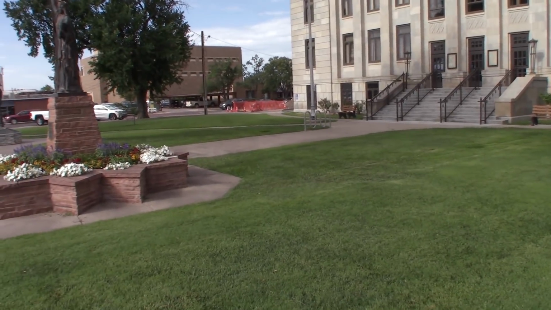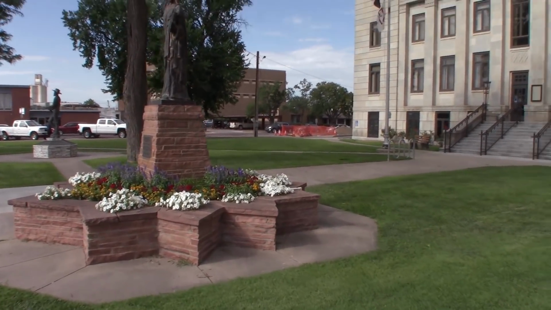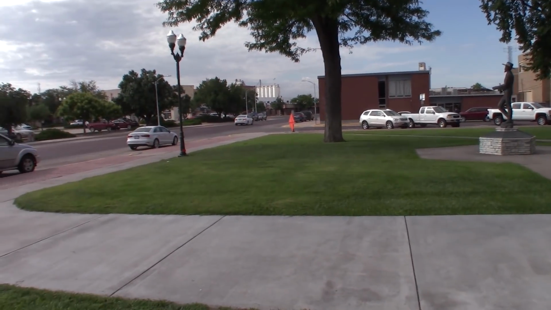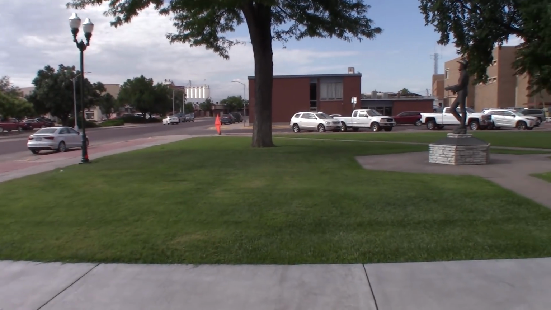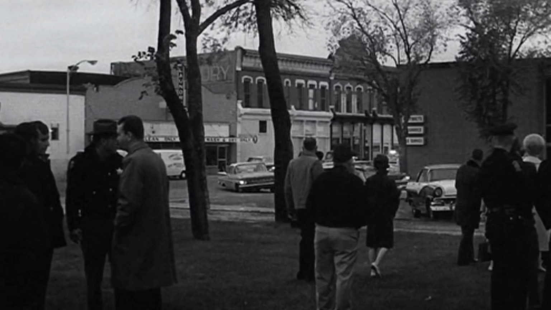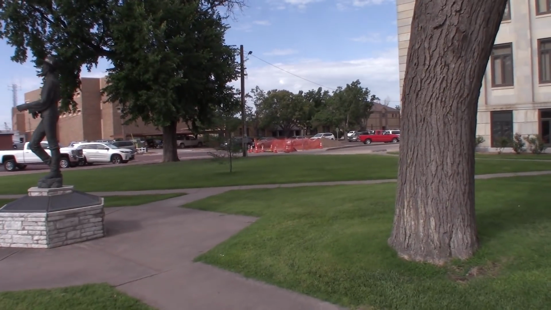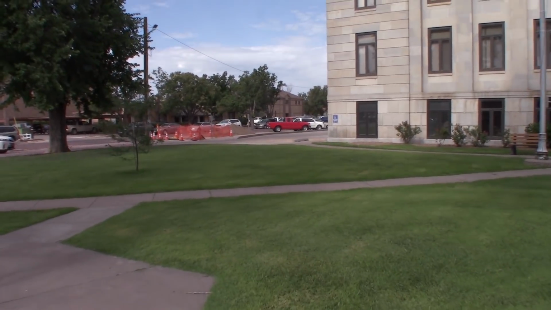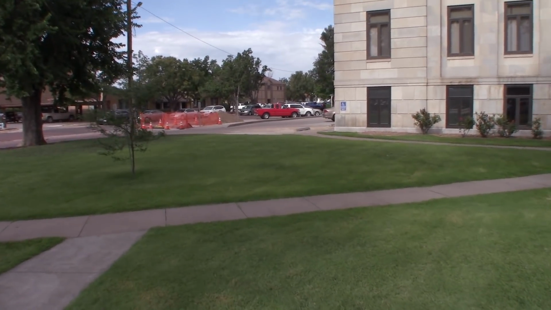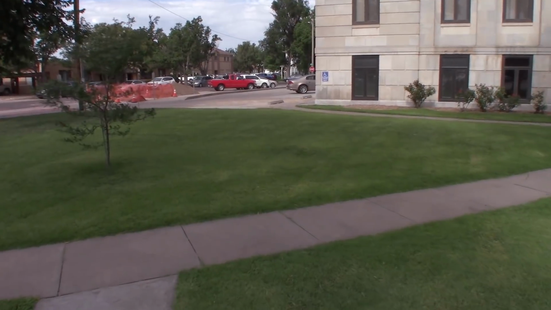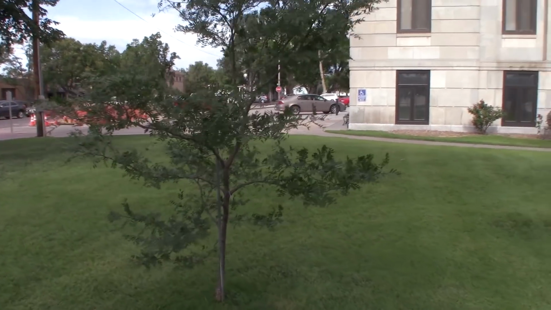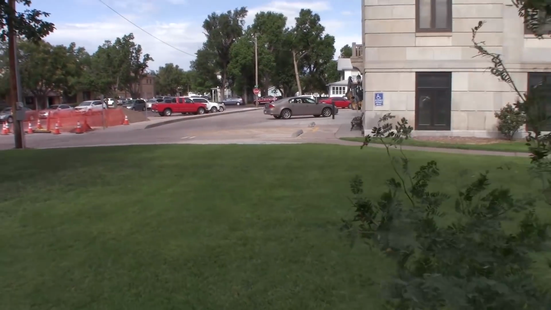But once they're caught in the movie In Cold Blood, you can see them turn in right here, and they drive in this direction. And you can see that building right there in the background. They pull in on the side of the building, and you see them get out and escort them into the courthouse.